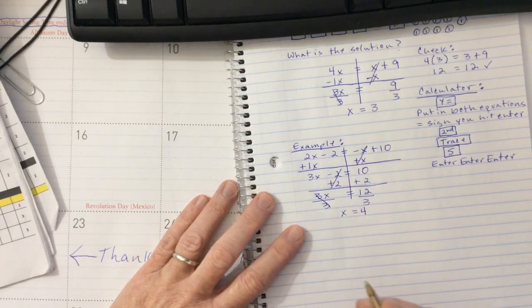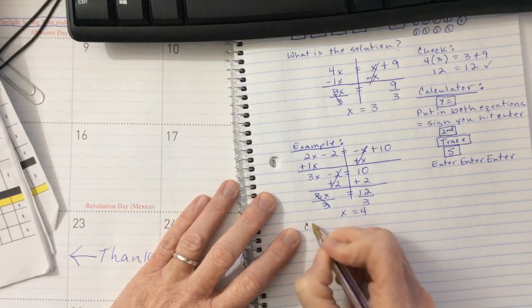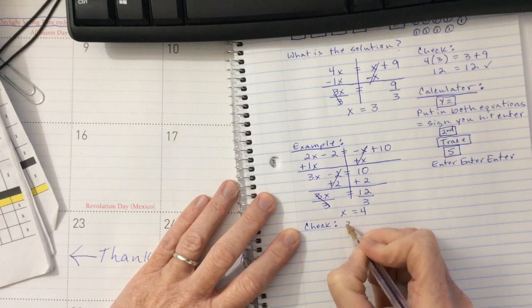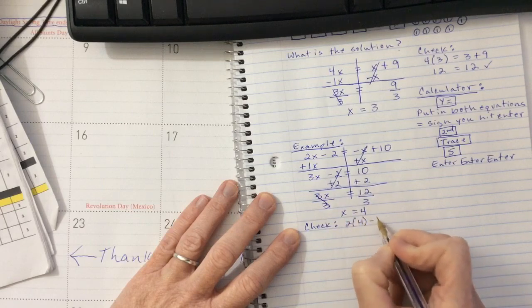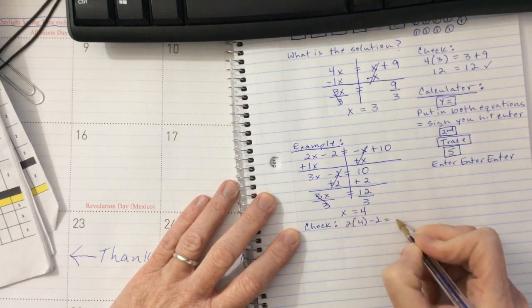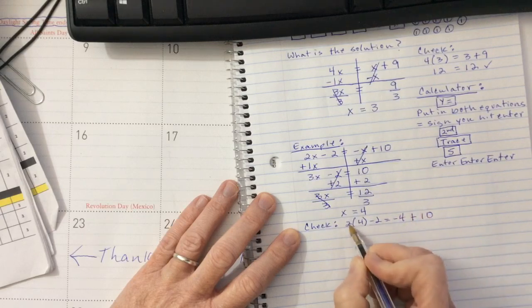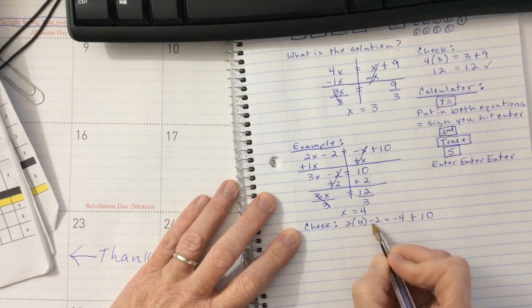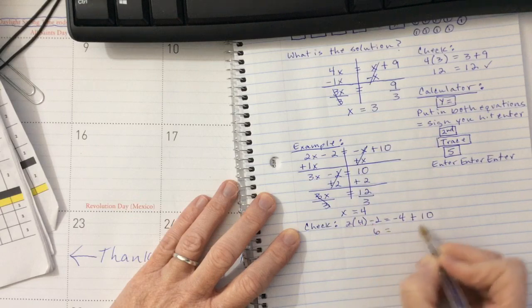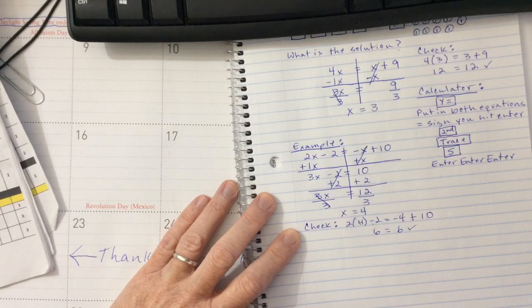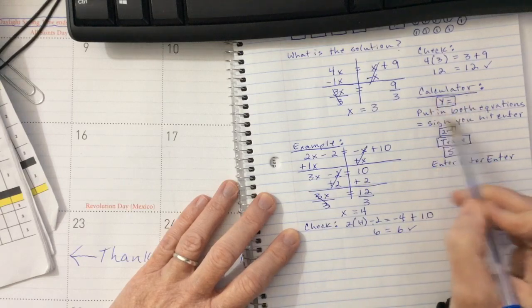Okay? We can check it by putting in the 4. 2 times 4 minus 2 equals negative 4 plus 10. So 2 times 4 is 8, minus 2 is 6, and 10 minus 4 is 6. So it works. Now we're going to do the calculator.